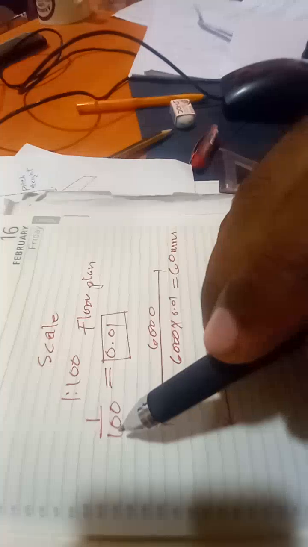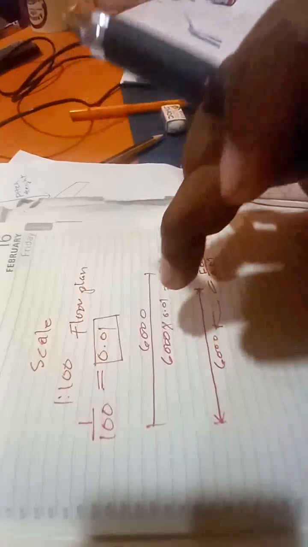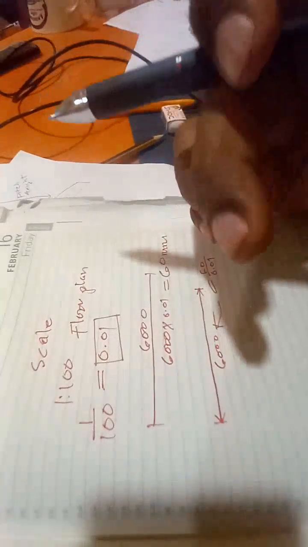So every time you look at a ratio of some kind, you must always put it in fraction form. From the fraction you put it in decimal form. Once you have the decimal, multiply all the actual dimensions by this decimal figure so that you can scale your drawing.